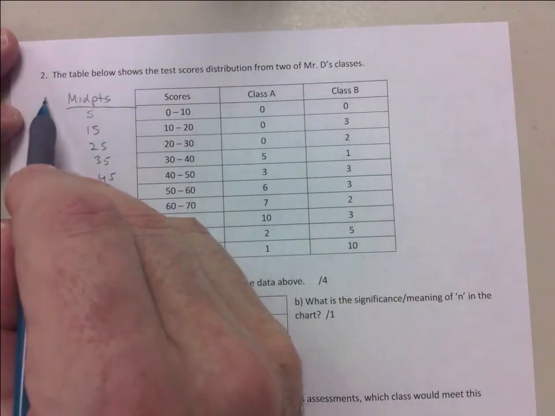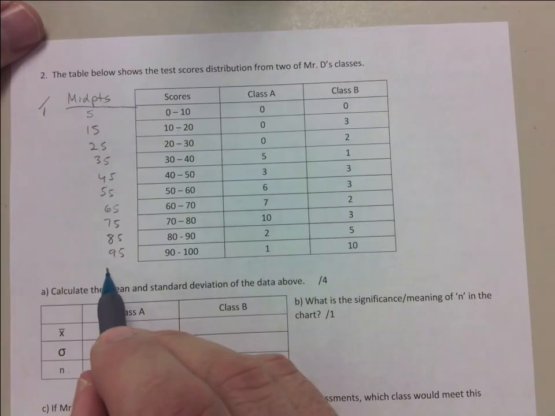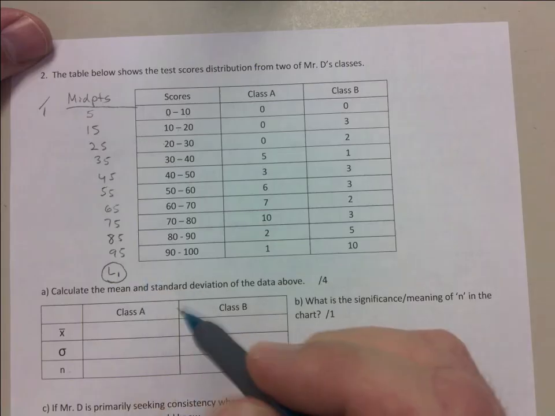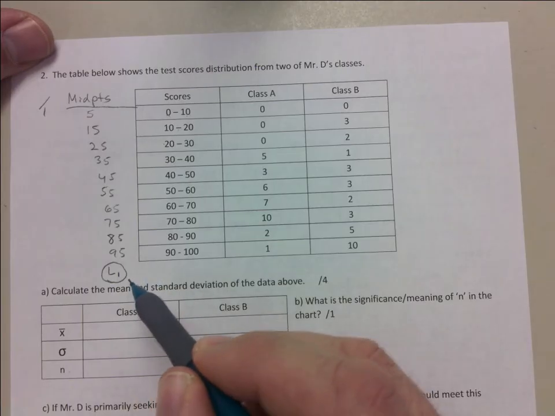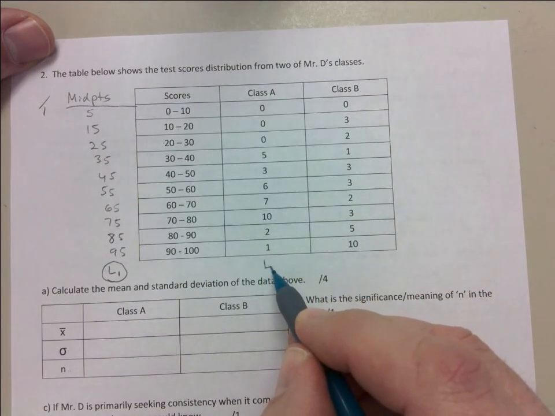I would say that is a mark in my books. Like, you finding the midpoints is a mark because it's a concept. And that must go into L1. Okay? And I first want to talk about class A. So that goes into L2.